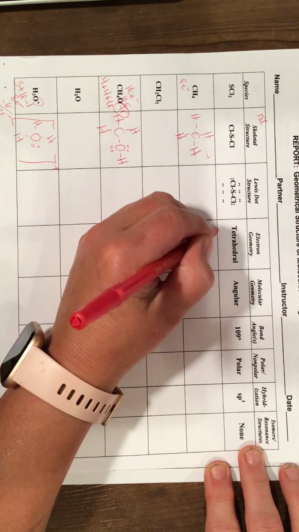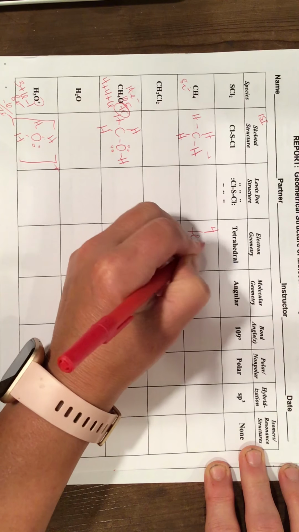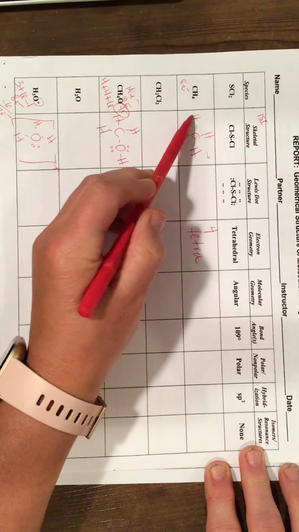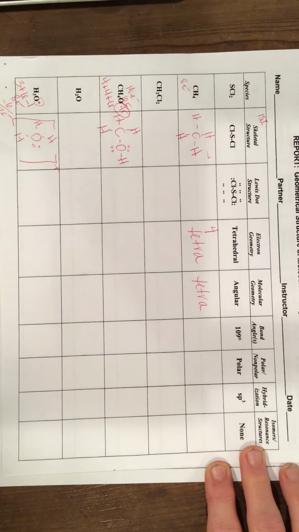Okay, so over here, we have 4 areas of electron density, which means our electron geometry is going to be tetrahedral. And we have 4 atoms binding, so we're going to have tetrahedral molecular geometry. Okay?